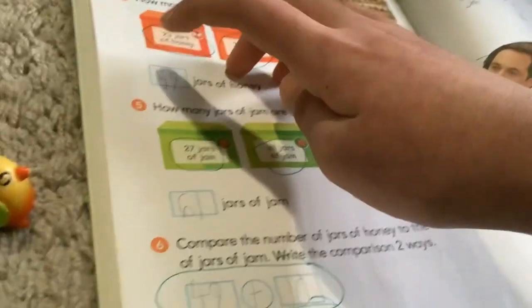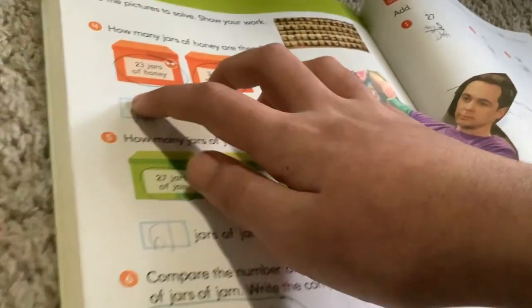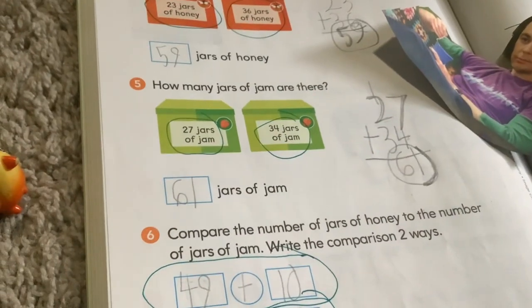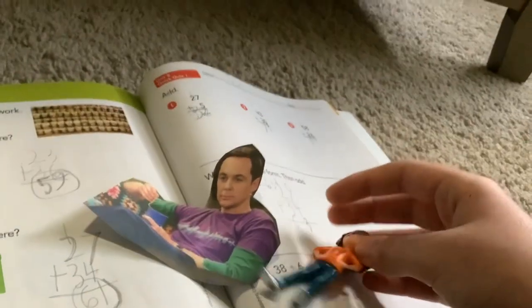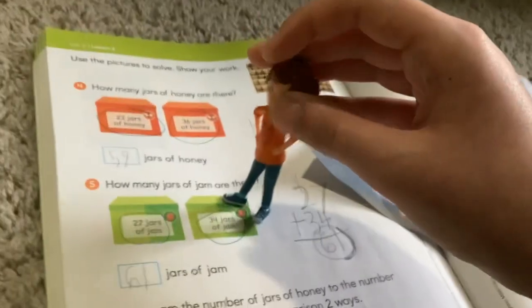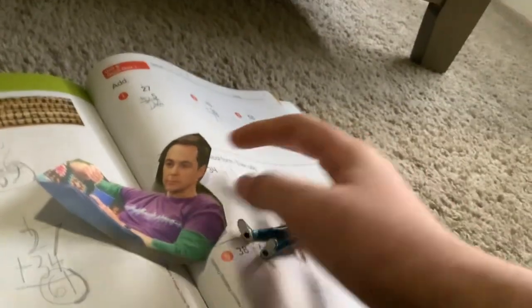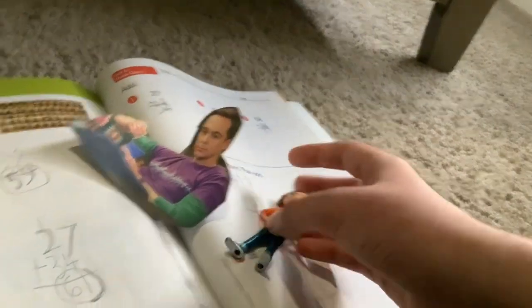Now, let's add the total amounts of honey and the total amounts of jam together. What is 59 plus 61? Estimate. Well, I know it can't be 100 because that would be too low. And, let's see. It can't be 122 either. So it has to be between those. Yes.